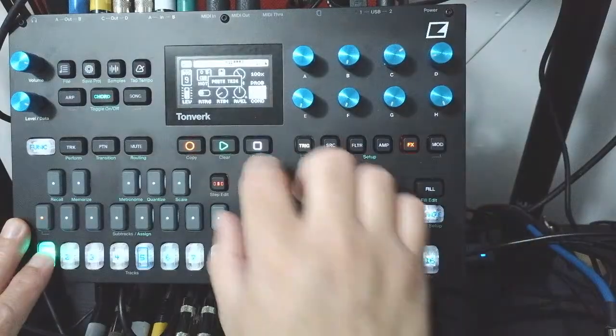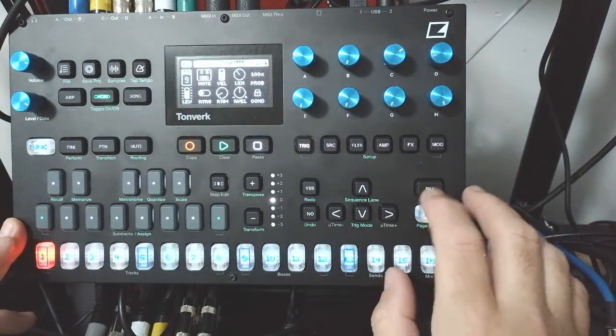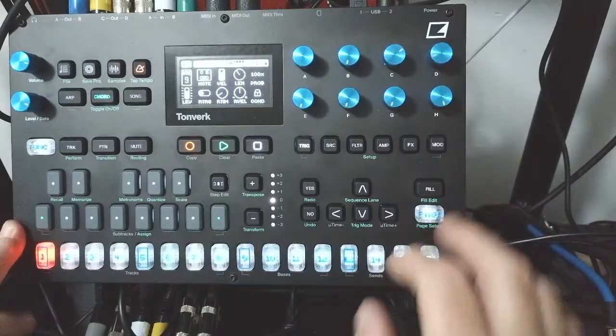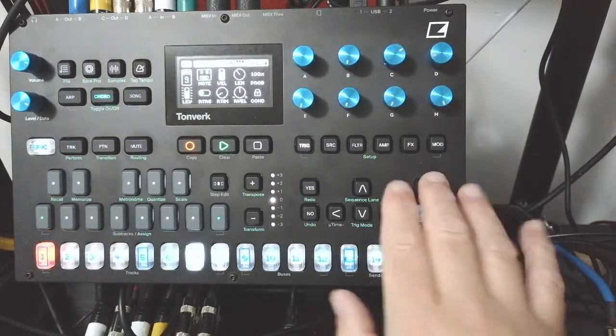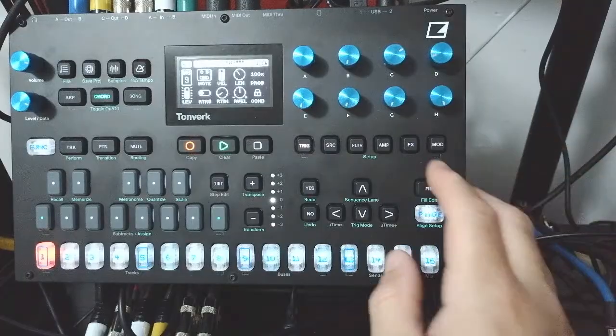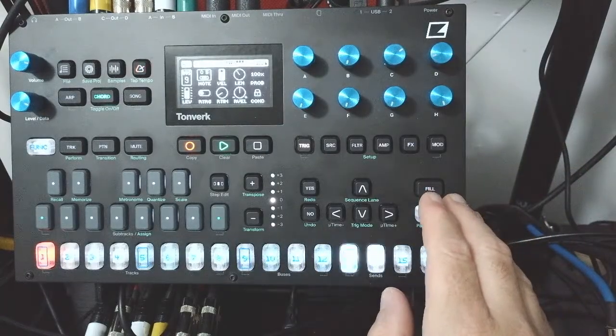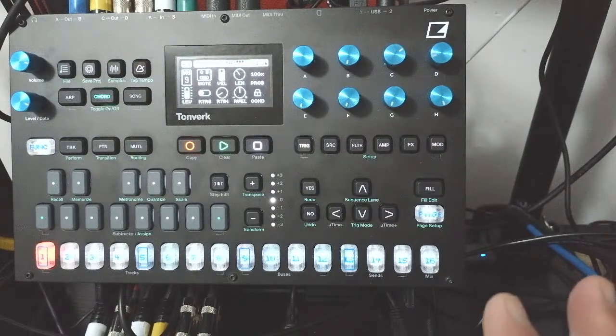But the caveat is that with fill, even if you let it go, it's gonna stay on. That's one thing I'm not liking that much. It doesn't turn off, so we need a solution for that.